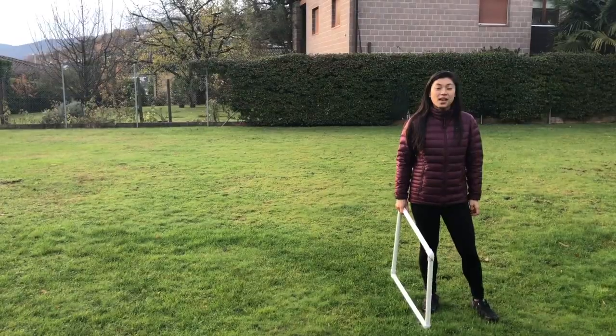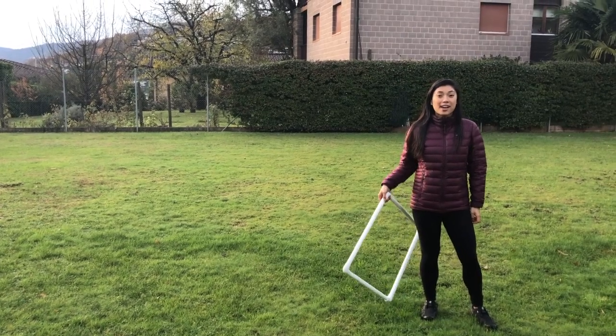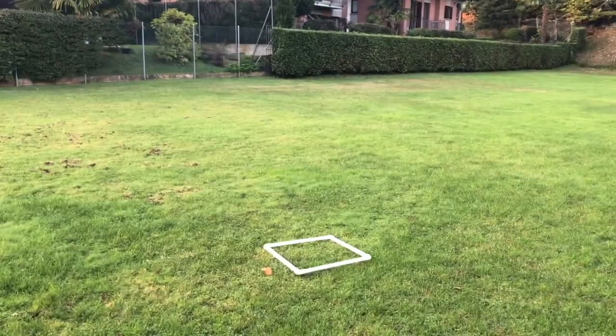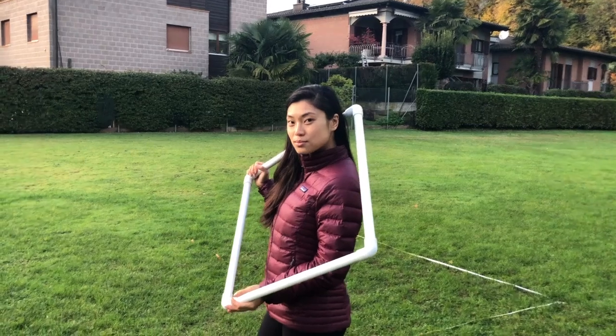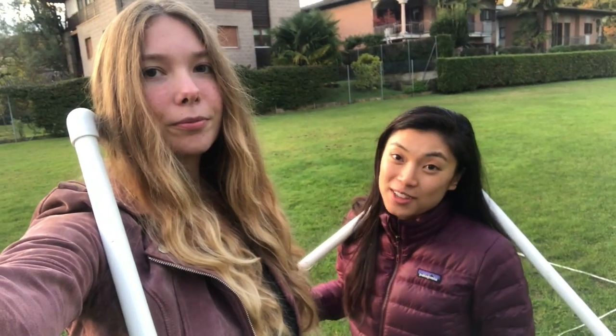This is not proper placement of a quadrant. This is what you should not do with a quadrant either. You shouldn't do this with a quadrant either.